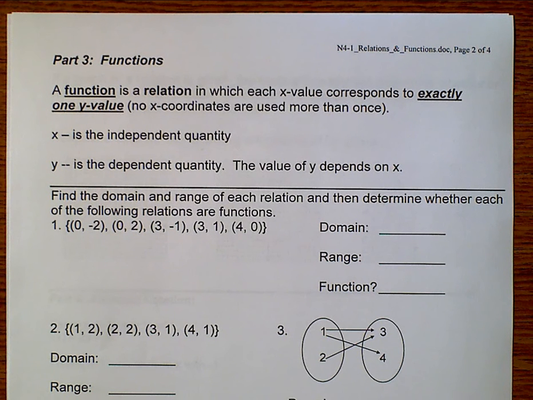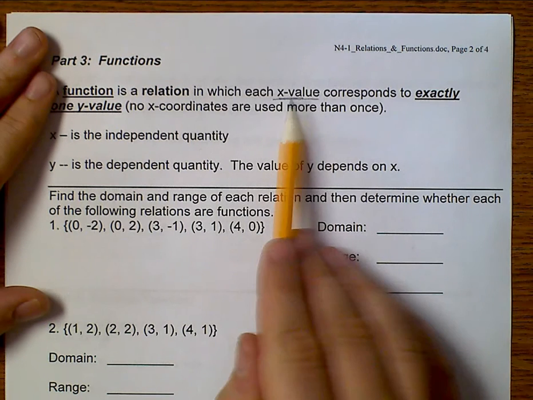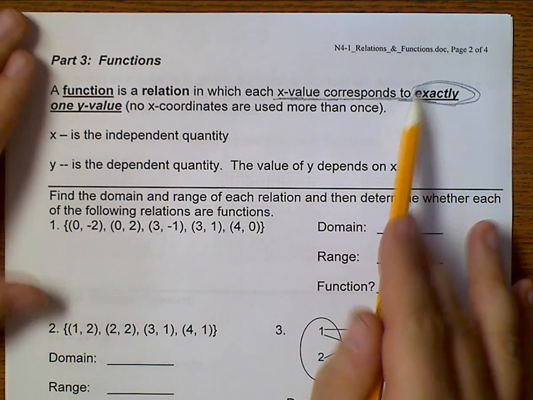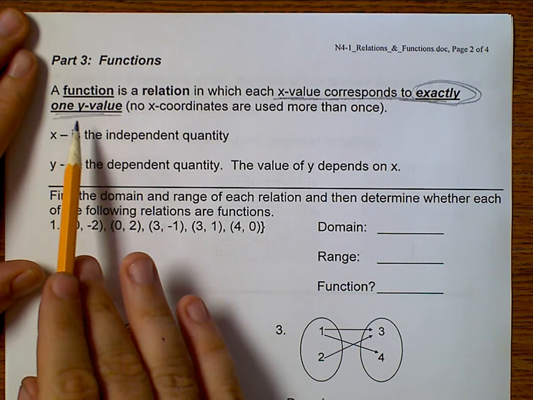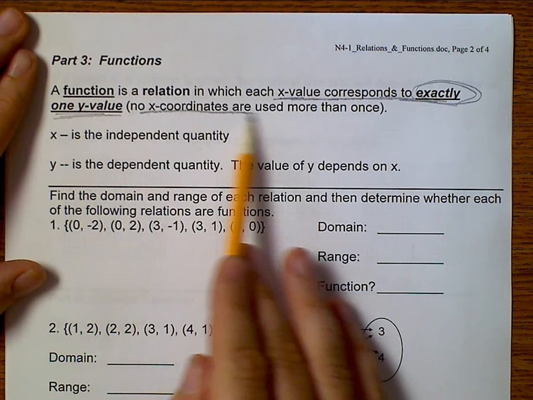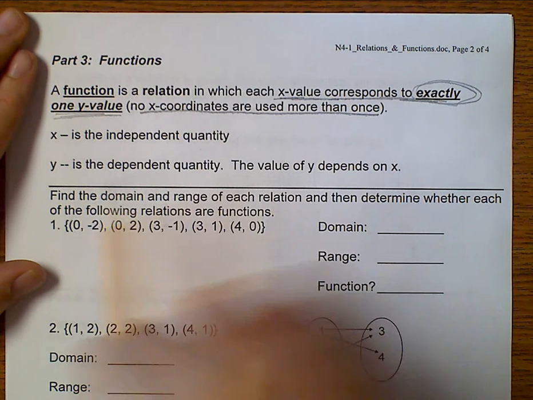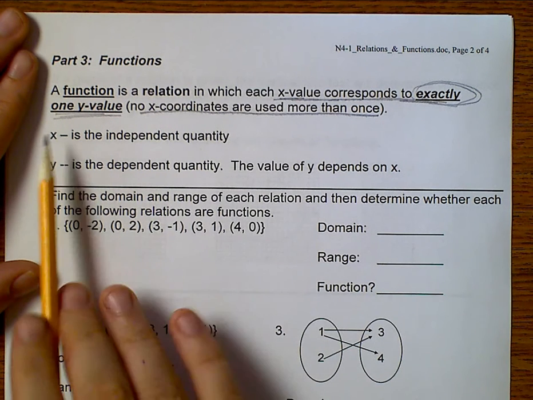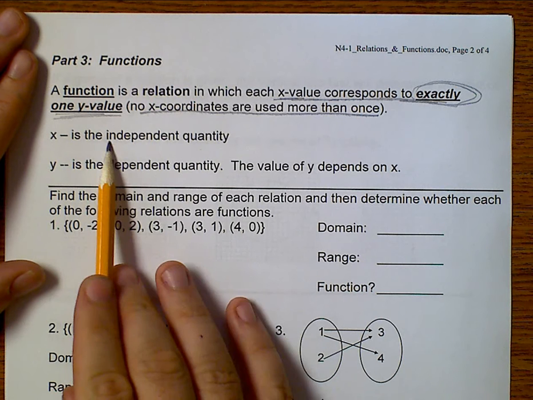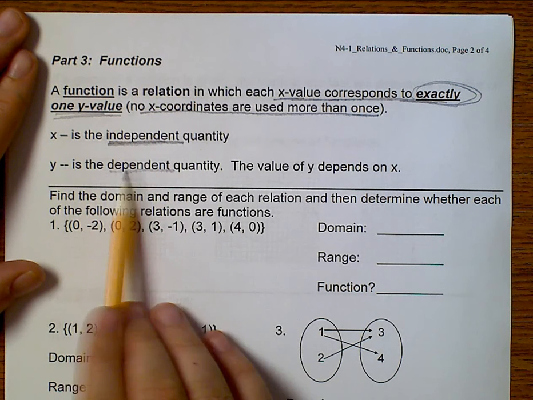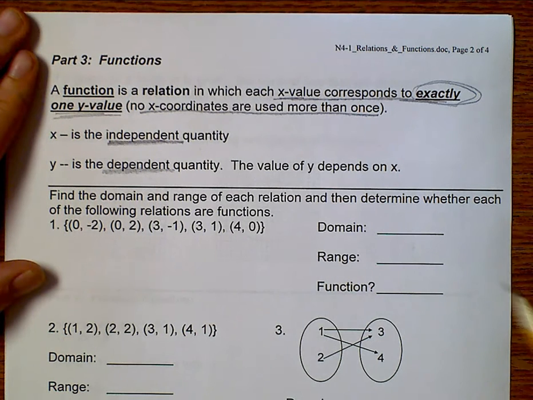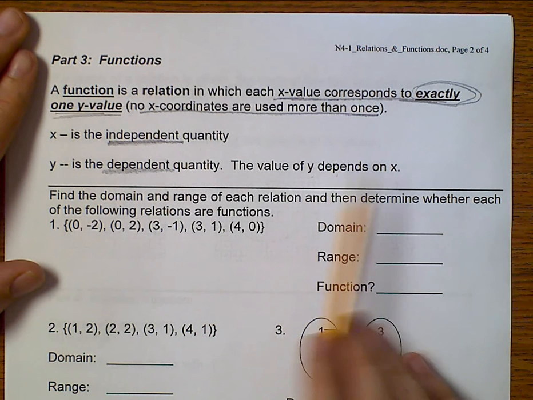In part 3, we're talking about functions. Functions are a special type of relation, and they're the type of relations that we usually talk about most often. And that means that each x value corresponds to exactly one y value. No x coordinates are used more than once. And then we have some names. X is our independent quantity, and y is our dependent quantity. And we say that the value of y depends on x.